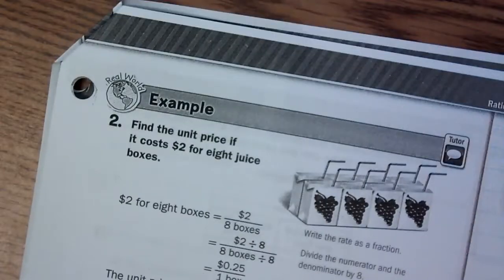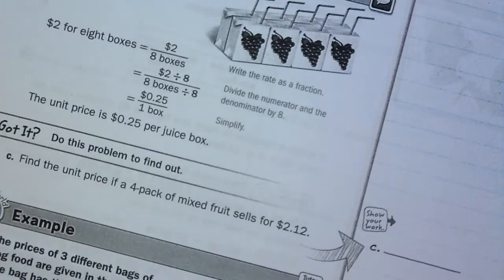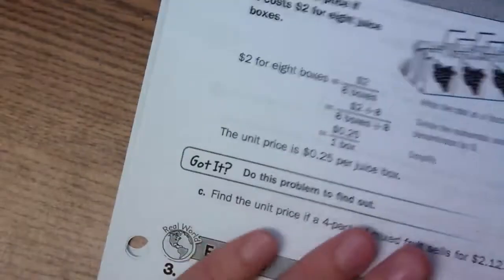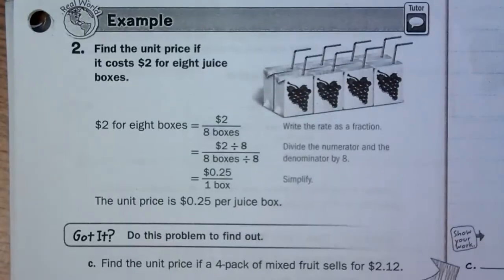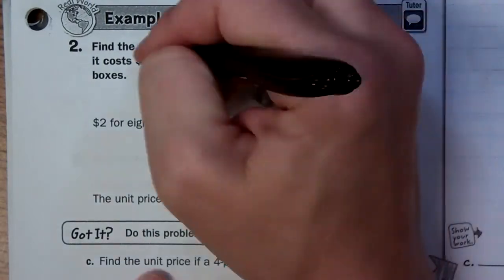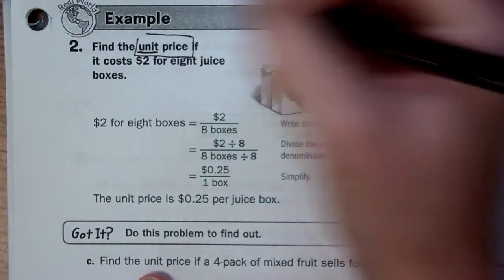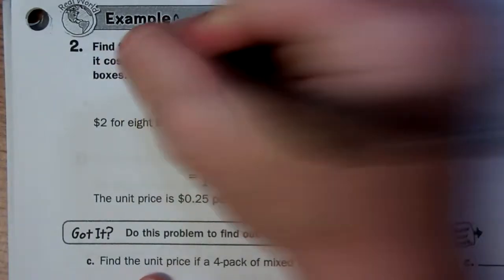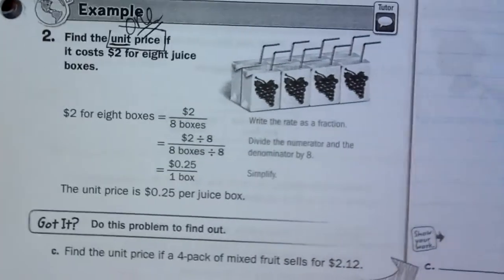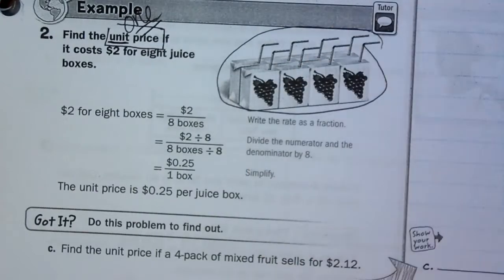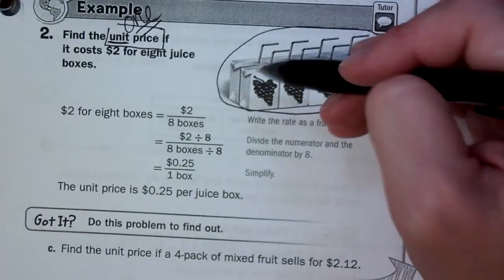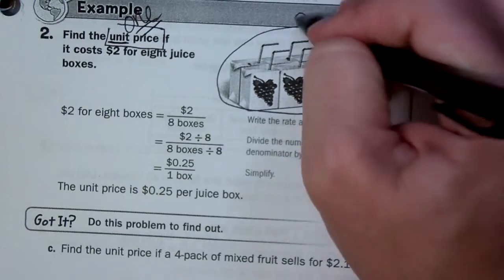All right. Next page, I'm going to show you, am I going to show you this example? Yeah. One more example. Number 2. Find the unit price. Unit price, that's the price for how many units? 1. We want to know how much one thing is. So this is not 1. How many of these juice boxes are there? 1, 2, 3, 4, 5, 6, 7, 8. There are 8 juice boxes.